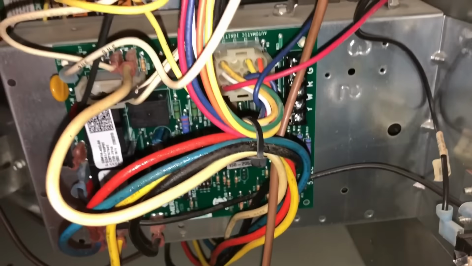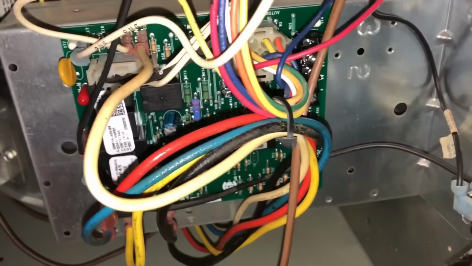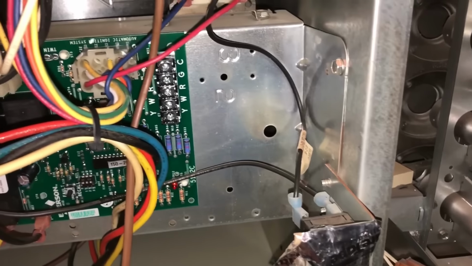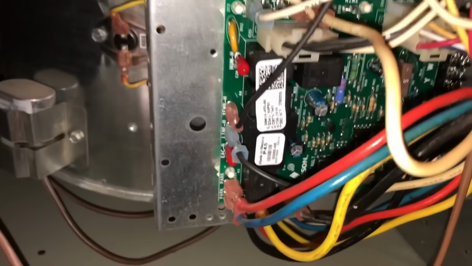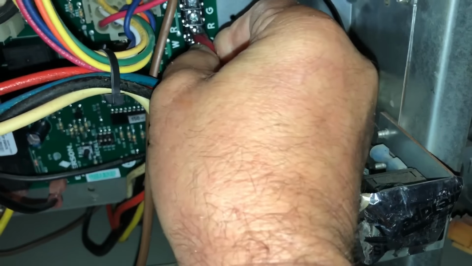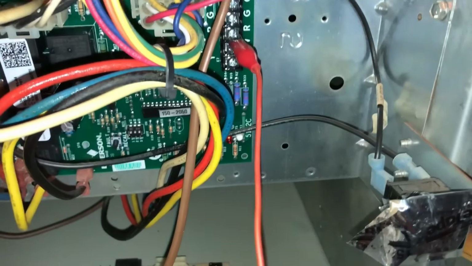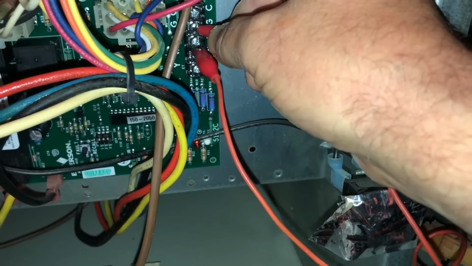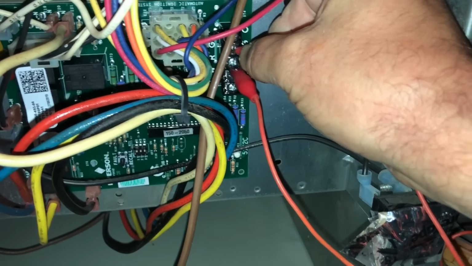All right, let's get this thing off. All right, everybody's seen me change enough boards, so we don't need to do that again. So I went ahead and changed it out. These are all real easy to change. And just like always, I'm gonna go ahead and hook a jumper to my red, and I'm just gonna test these functions of this board.